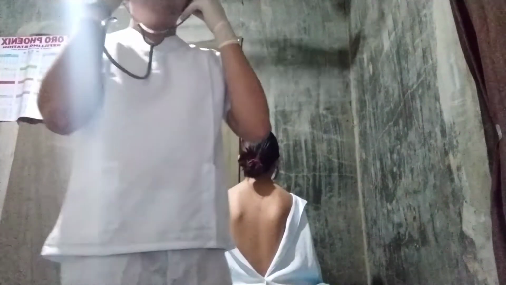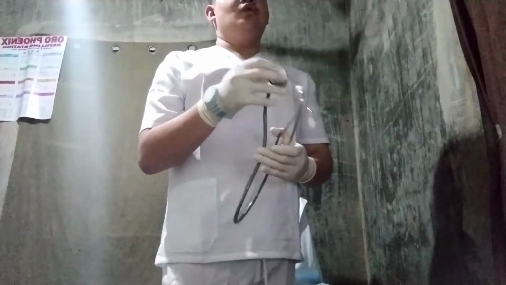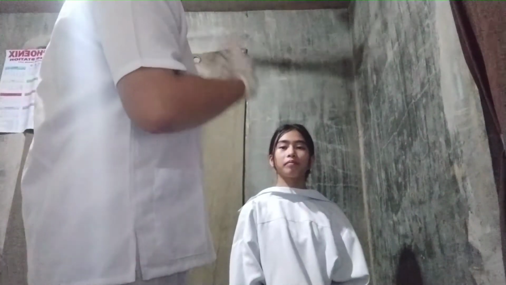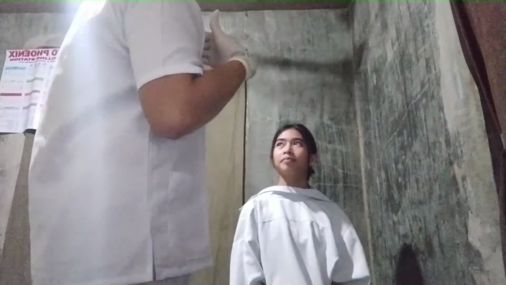Okay, thank you for that. So we proceed to the anterior thorax. First, we inspect the breathing pattern and inspect the costal angle and the angle at which the ribs enter the space. Okay, ma'am, can I touch this part of your body?